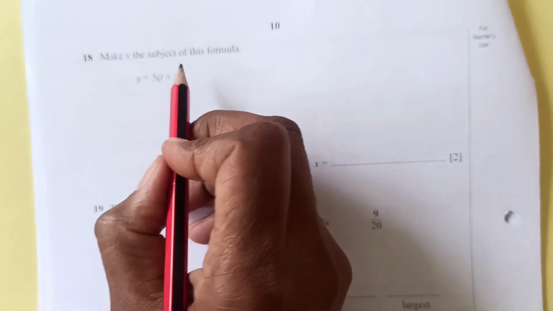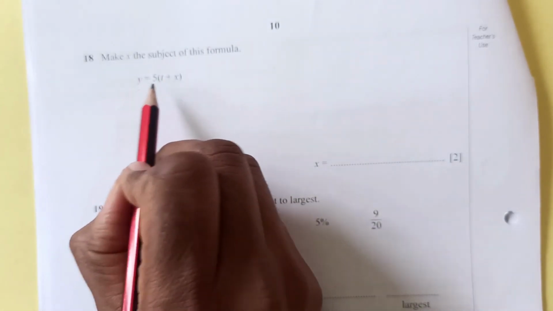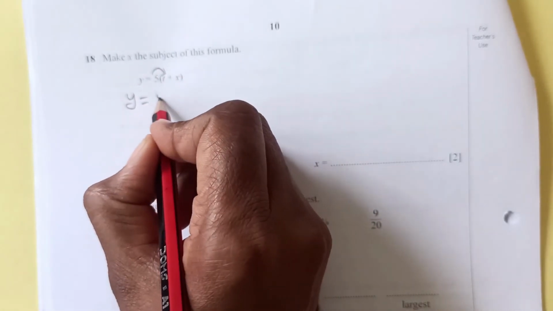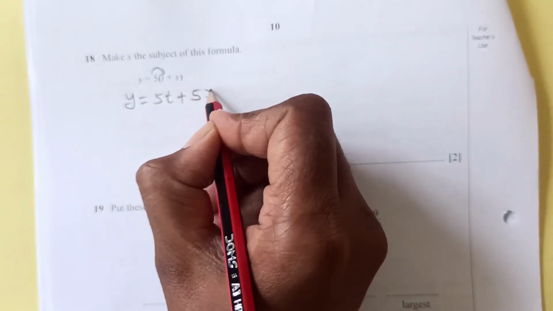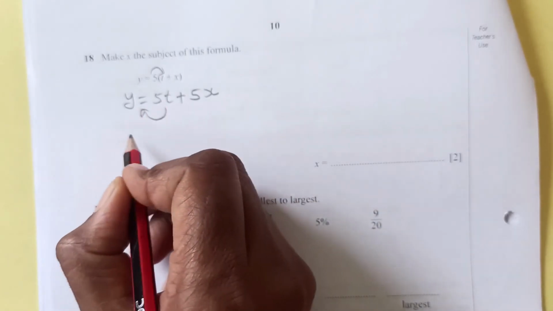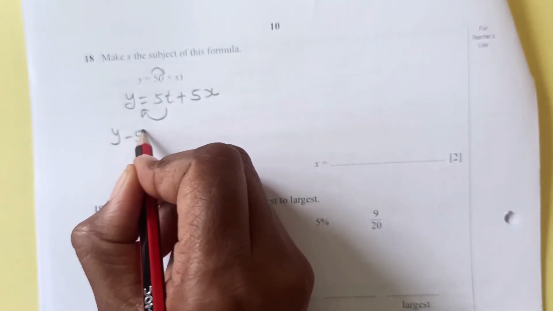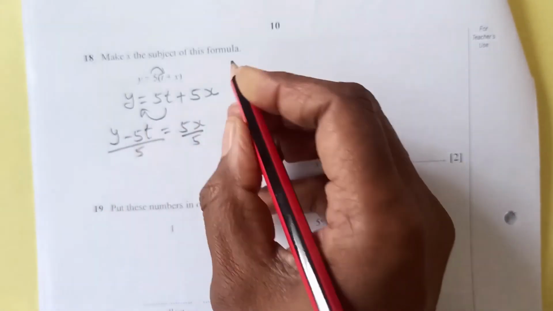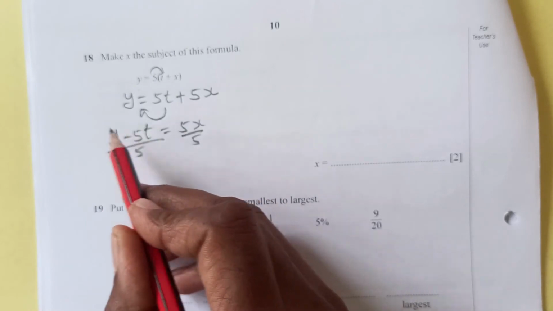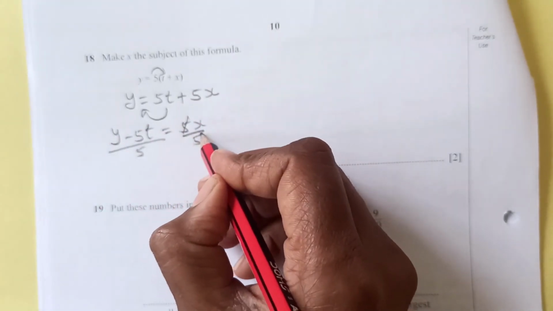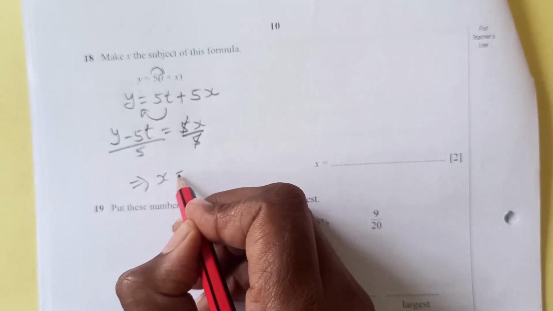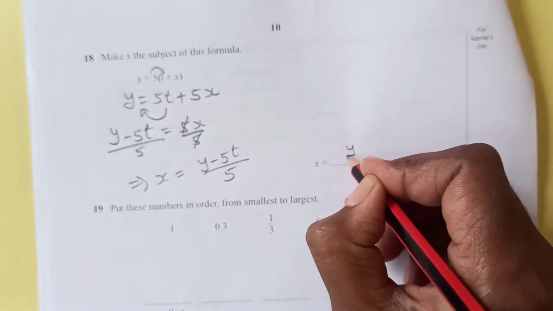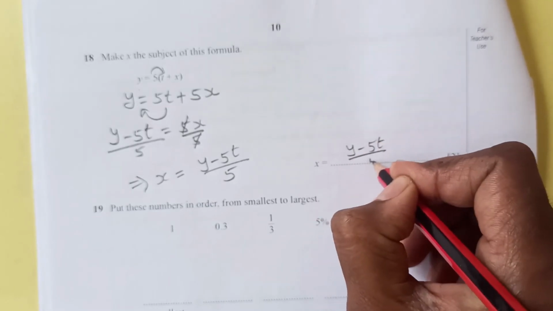Make x the subject. This is y as the subject, we need to make x the subject. So we can open the brackets first. 5 times t is 5t plus 5x. Now shift other things. y minus 5t equals 5x. Divide by 5, divide by 5. Remember that you can't cancel this one because this is one whole thing, but we can cancel this one. So from here we have x equals y minus 5t over 5.